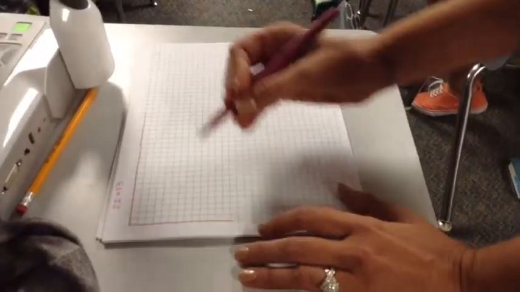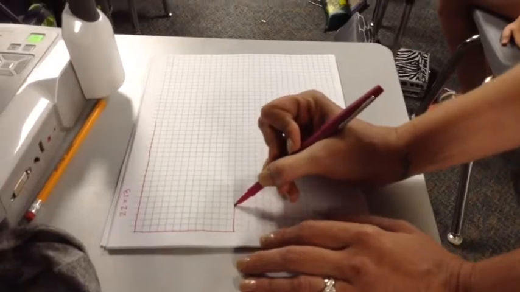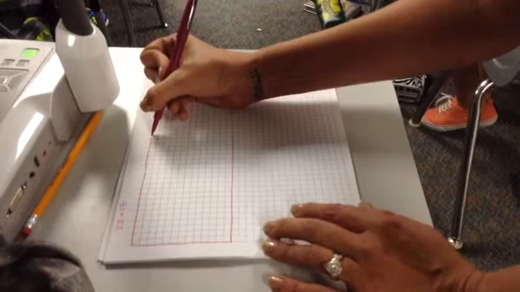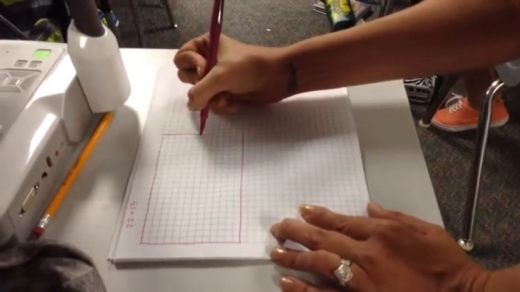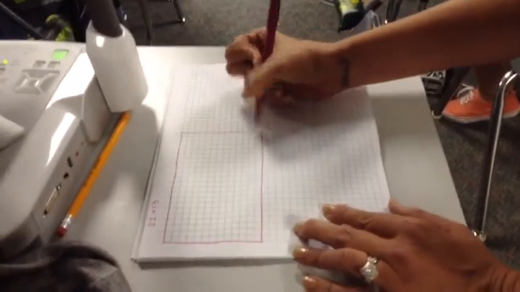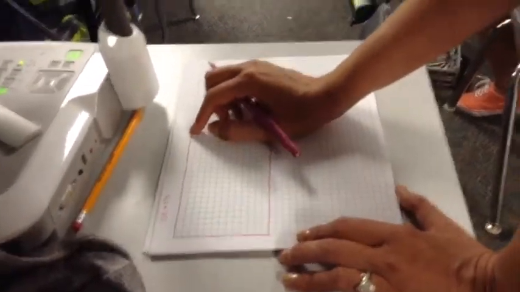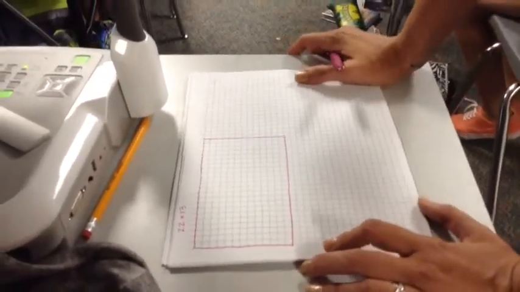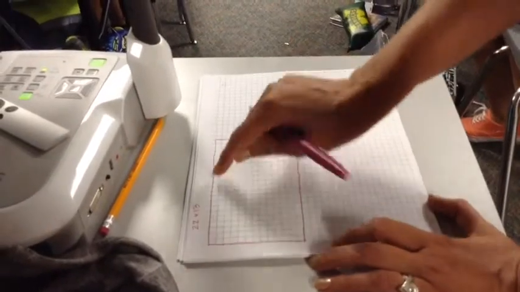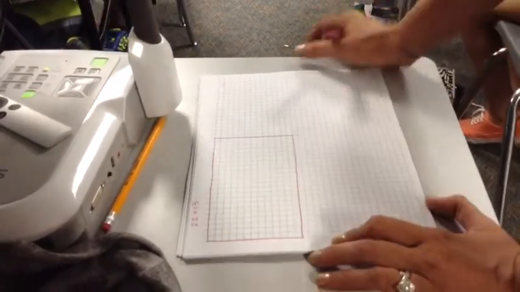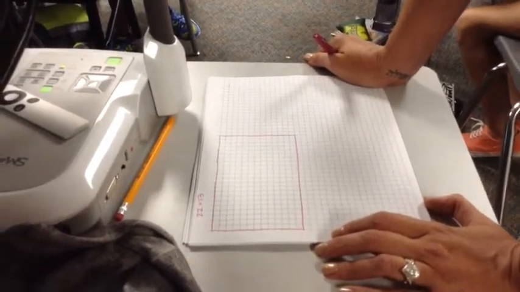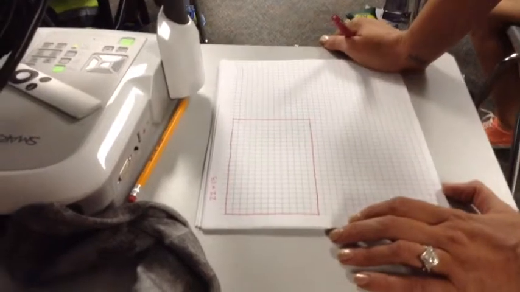Now I'm just going to close off the array to make it a rectangle. So I'm going to draw my bottom line and my other side line to make a complete rectangle. So I've made a rectangle that's 22 long and 13 wide. If I counted all of the boxes inside this rectangle, it would give me the answer to 22 times 13. But I need a quicker way to figure out 22 times 13, okay?